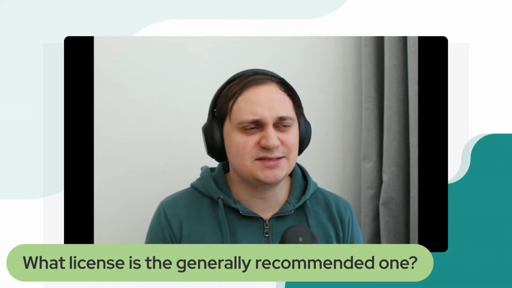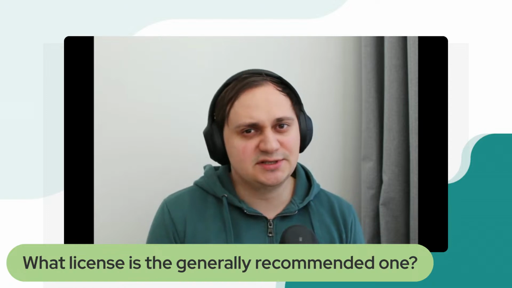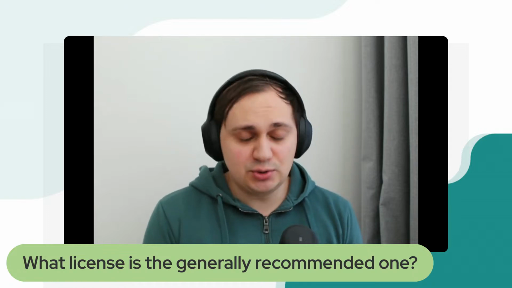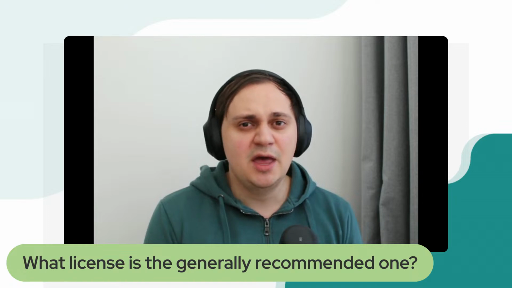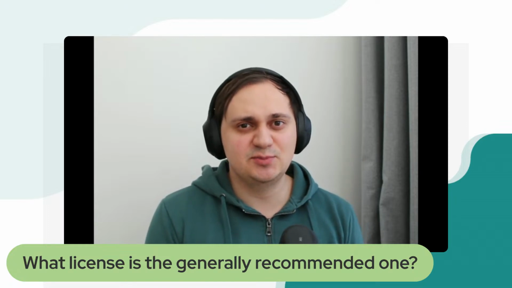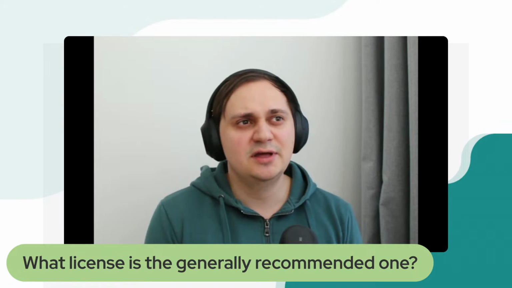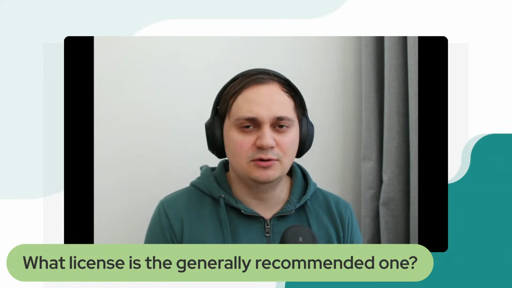But in most cases, if you don't have any specific requirements, it will be the default one. If you do have some requirements from your customer, just speak to them. Make sure that they provide you all the information about expected licenses, because it's more about law and how we want to publish this library, rather than how we want to actually develop and use it.